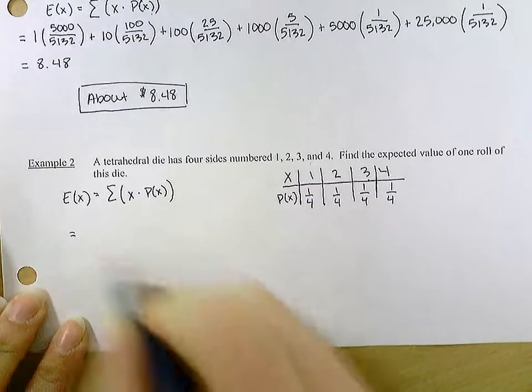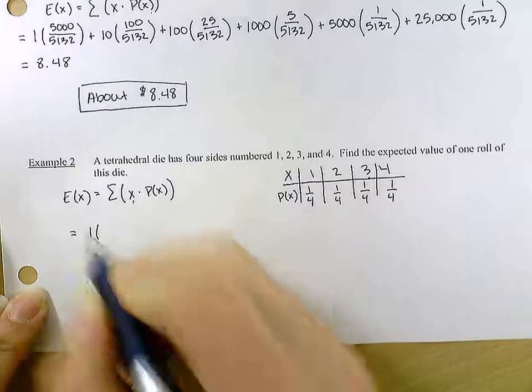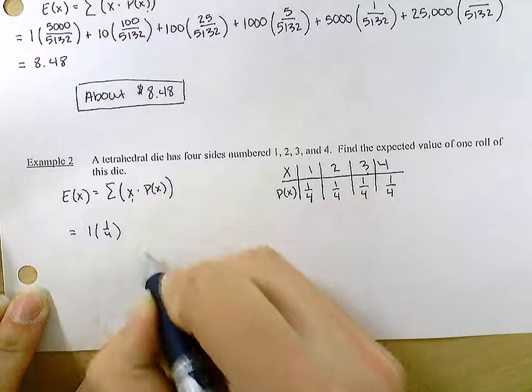My first x value is 1, multiplied by the probability, 1/4.